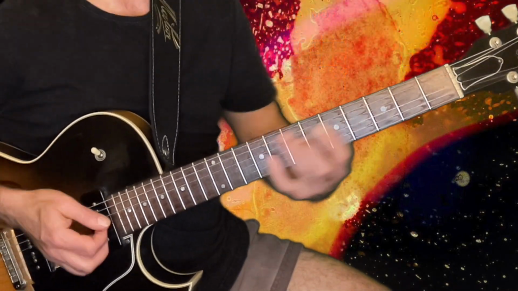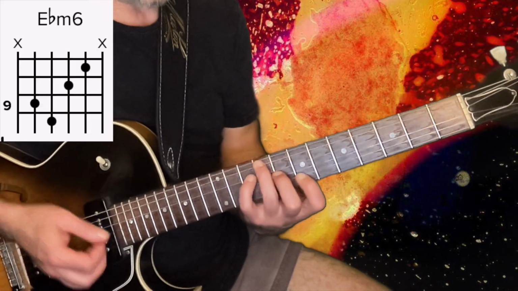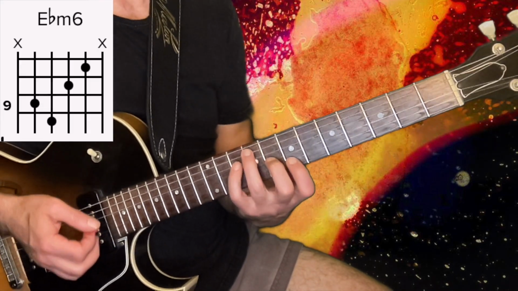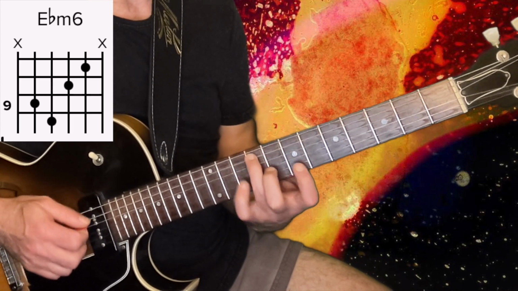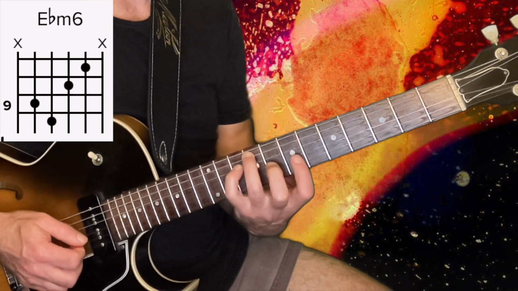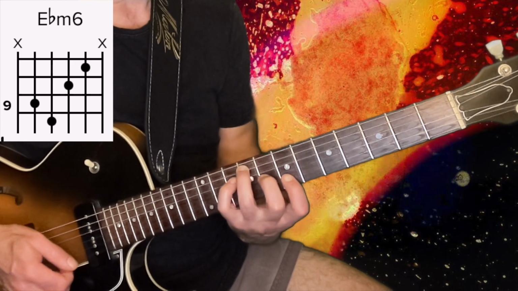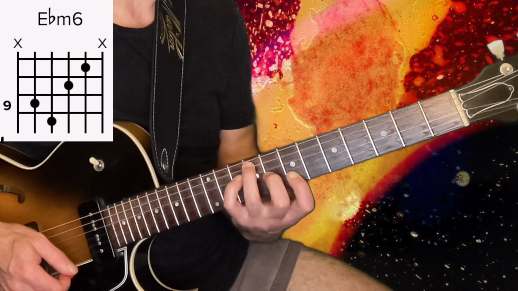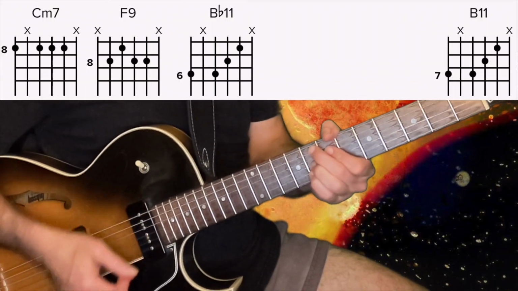Now we've got our Janet Jackson section, and I'm playing that E flat minor 6 chord like that. G flat on the 9th fret, C on the 10th, E flat on the 8th, and G flat again on the 7th fret of the B string. And it's just stabs. There's a whole bar without a chord, and then 1, 2, 3, 4. 1, 2, 3, 4. What have you done for me lately? Then we're back into a 2-5-1, C minor 7, F9 to B flat 11 for a bar and a half.